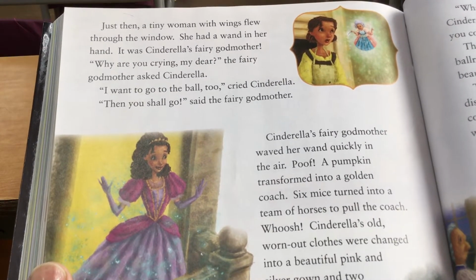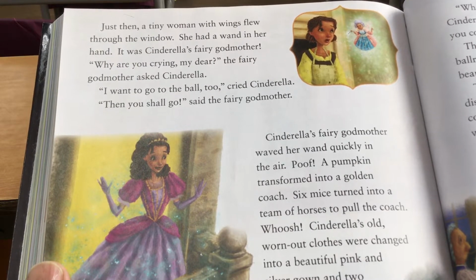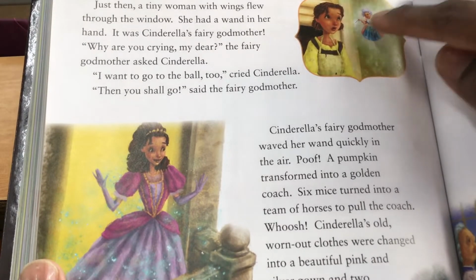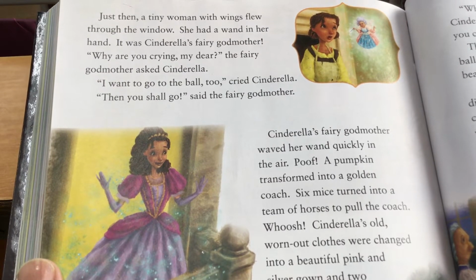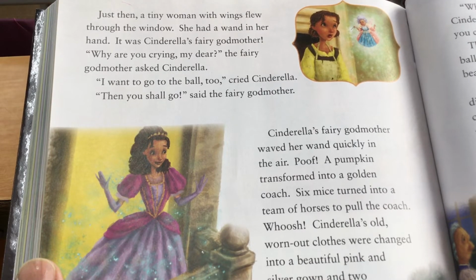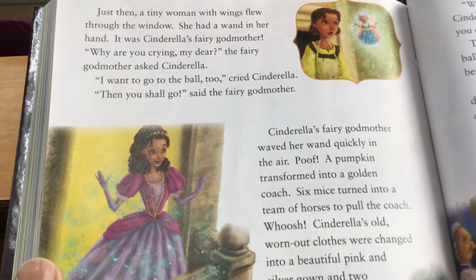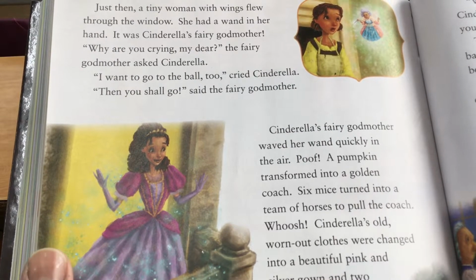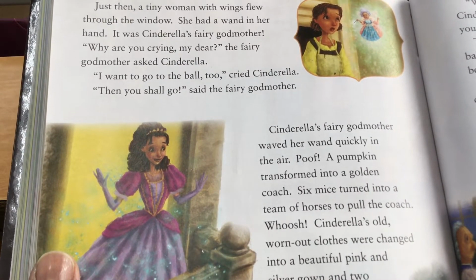Just then, a tiny woman with wings flew through the window. She had a wand in her hand. It was Cinderella's fairy godmother. Why are you crying, my dear? The fairy godmother asked Cinderella. I want to go to the ball too, cried Cinderella. Then you shall go, said the fairy godmother.